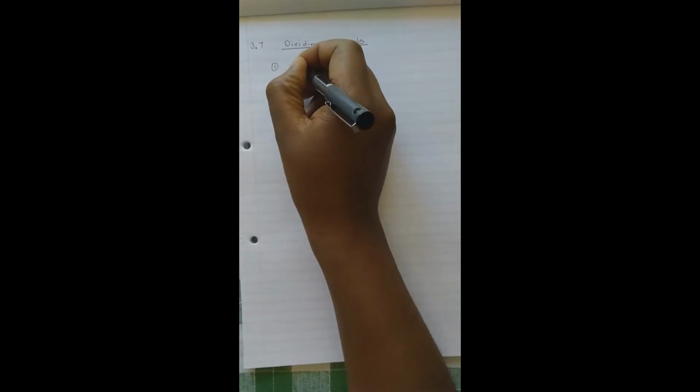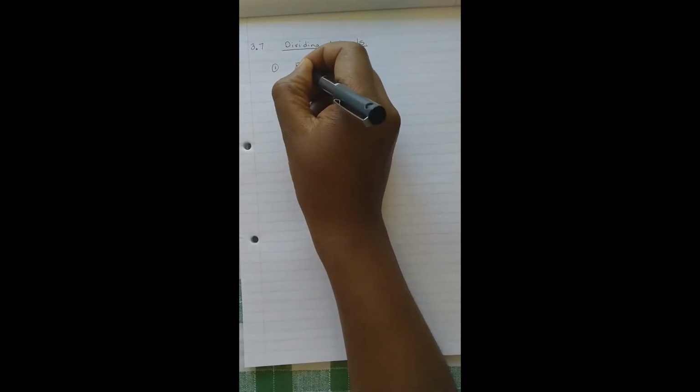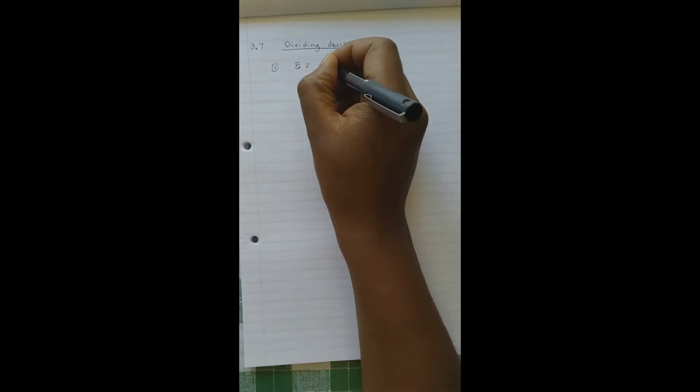In this section we will be looking at dividing decimals, which is section 3.7. We are going to use the short division method, and we are only going to look at dividing by a one-digit number. Let's suppose we have an example, 5.2, and they want us to divide that by 4. We are going to use the short division method.